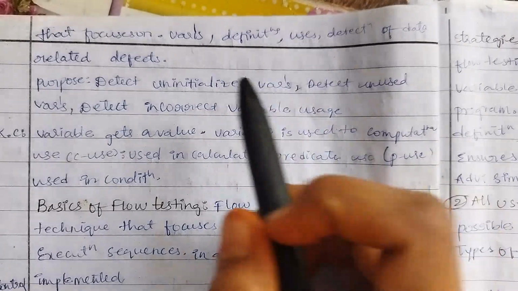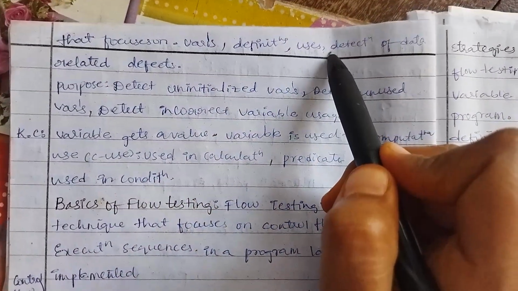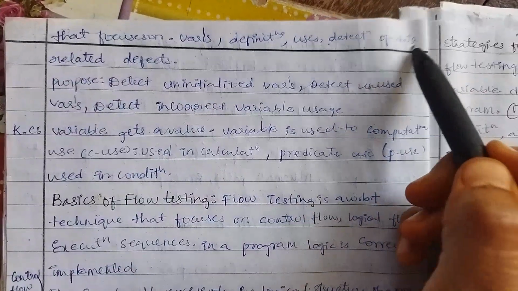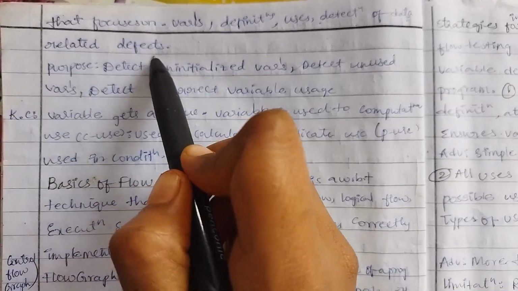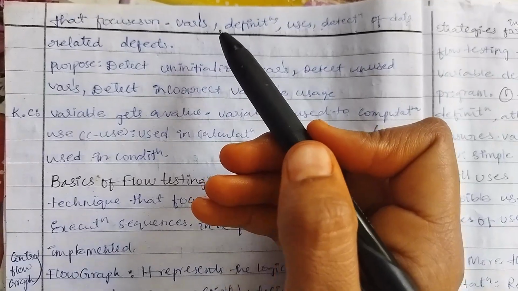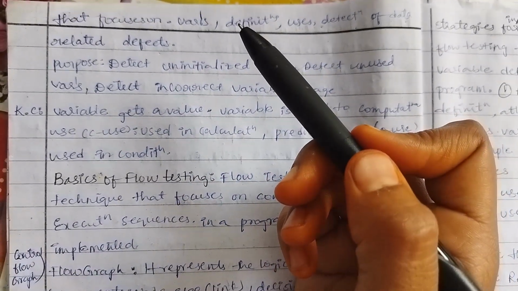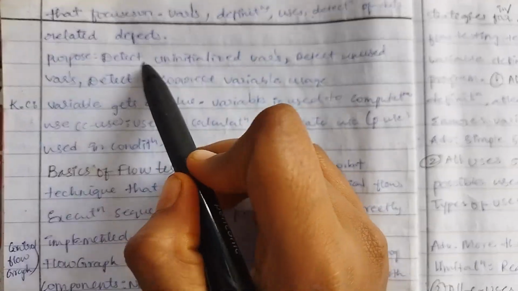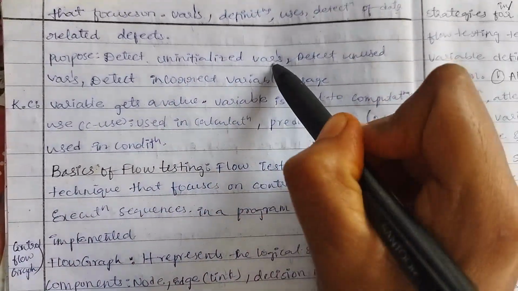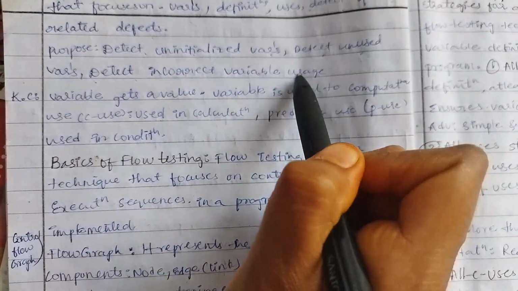Data flow testing is a white box technique that focuses on variables, definitions, uses, and detection of data-related defects. These are the terms we use. The purpose is to detect uninitialized variables, detect unused variables, and detect incorrect variable usage.